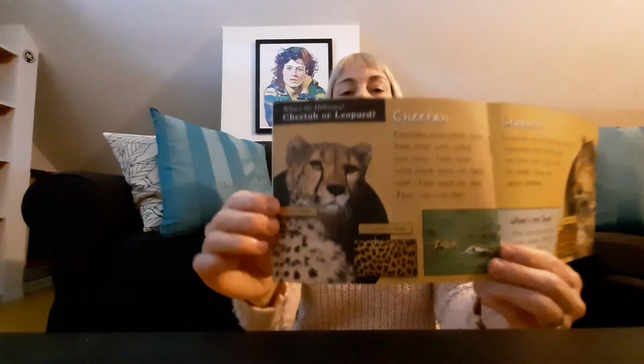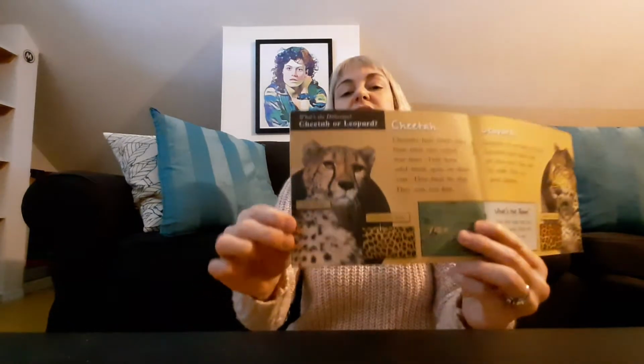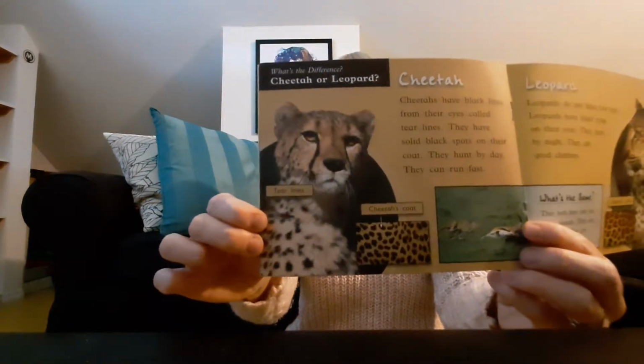Take a look at the picture. What do you think? If you were to cry, your tears kind of fall down your face like that, right? So I think that's probably why these lines are called tear lines, because they look like tears, or they look like if you were crying a lot, that's where your tears would fall. And then we have our labels, tear lines, and the cheetah's coat. So you can see the cheetah's coat up close, and it is very beautiful, I think.